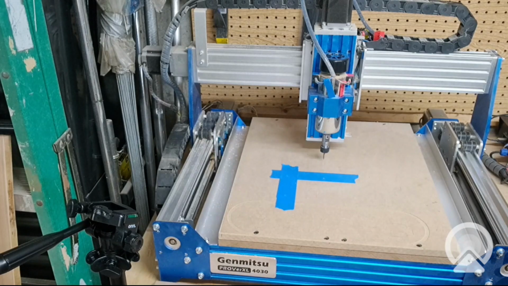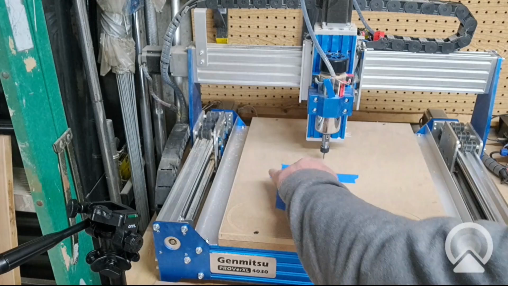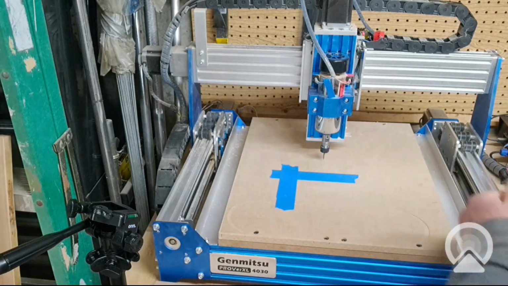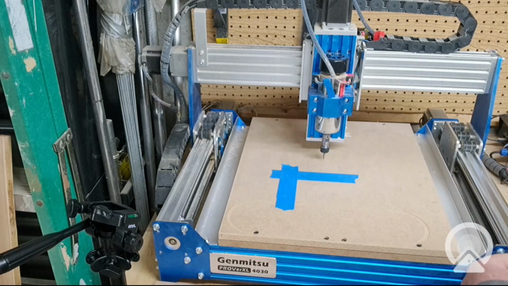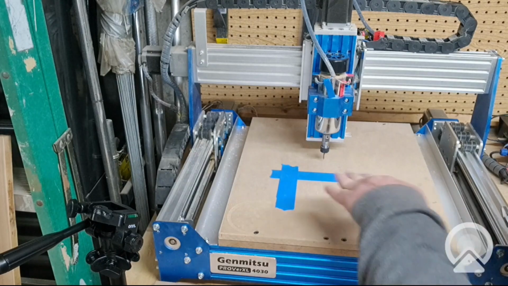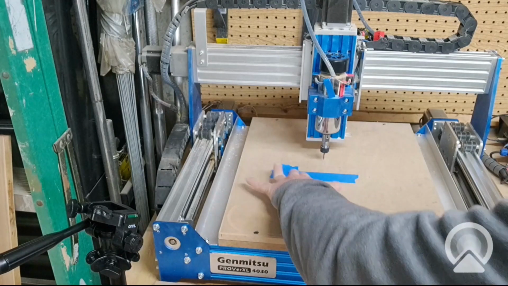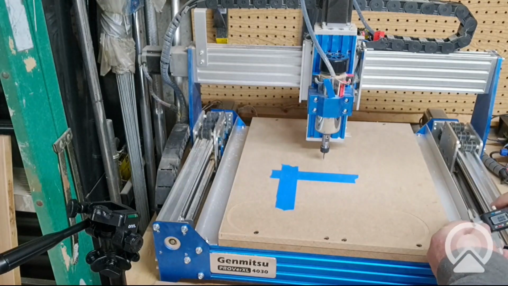Again, my machine is pretty accurate, but you're going to want to use a pair of calipers to do this. If you don't have any, you can get them at Harbor Freight, or you can order them on Amazon if you don't have a Harbor Freight by you. Set it on millimeters.